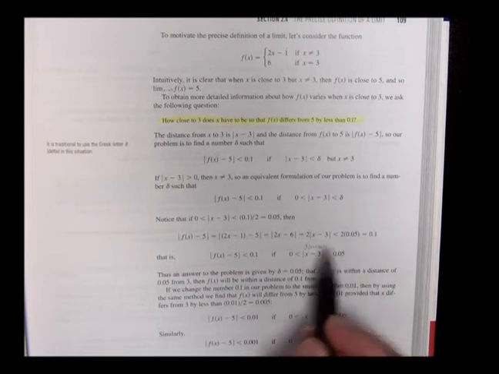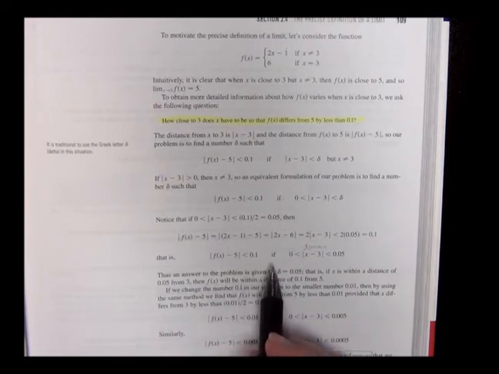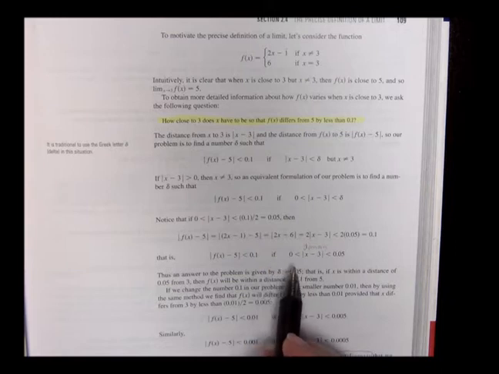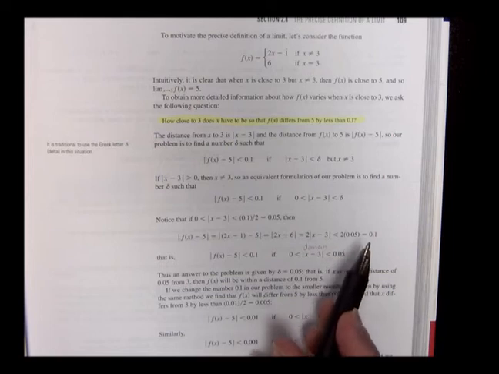In other words, if I take my answer minus 5, I want it to be smaller than 0.1 if my domain values are smaller than 0.05. I'm going to have to be smaller than this number to be smaller than 0.1 or 1/10.